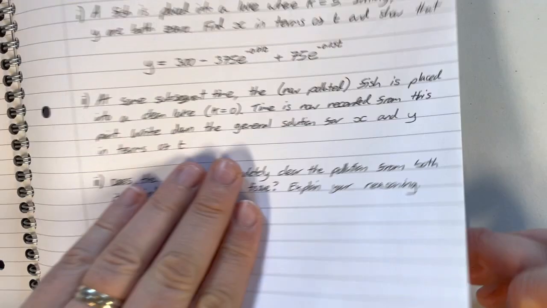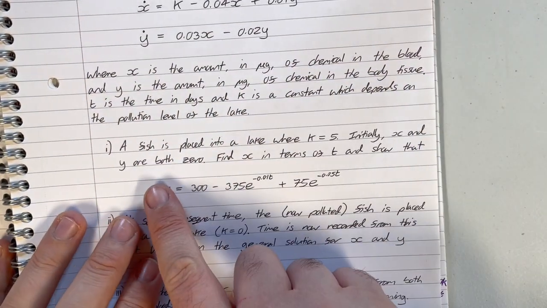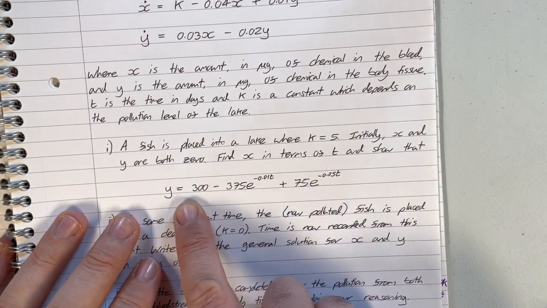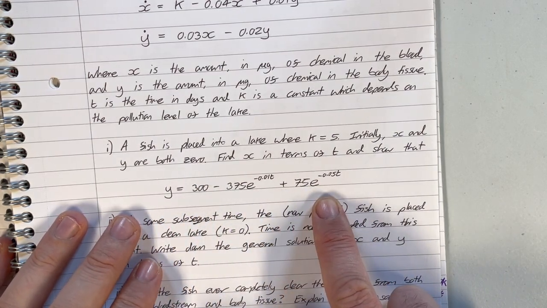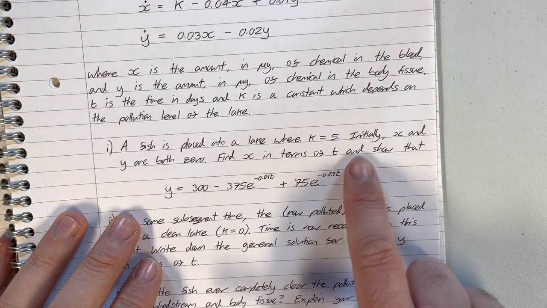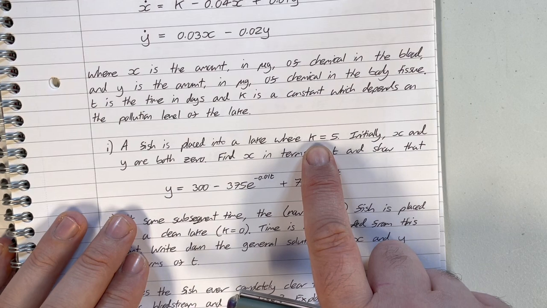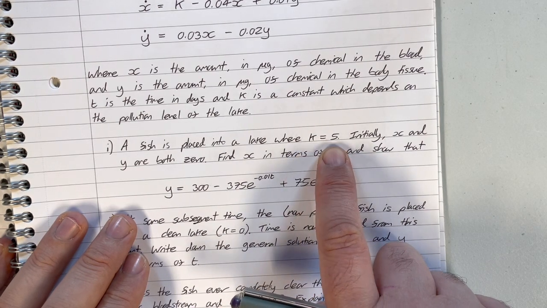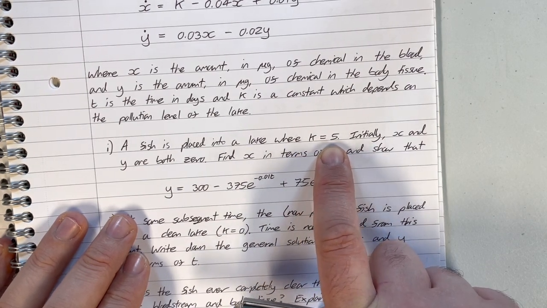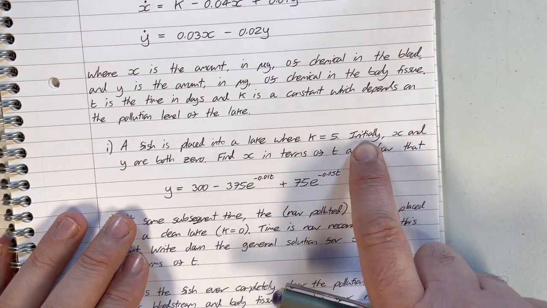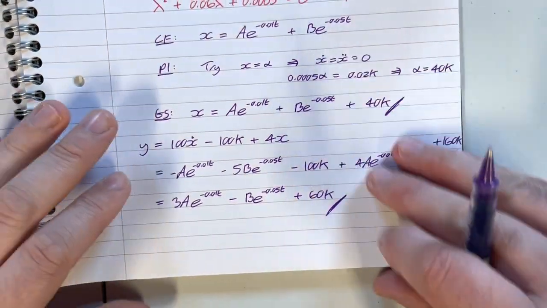All right, just roll back to the question. Find x in terms of t and show that y is this. There's no arbitrary constants here, so this is a particular solution. So I need to use my initial conditions, and I'm told that initially x and y are both 0, and I'm also told that k is 5. Okay, so I've got k is 5, that's particular to this lake. X and y are both 0 when t is 0. Okay, initially t is 0. So I'll plug all those conditions in.